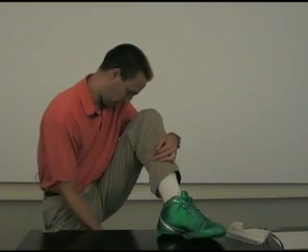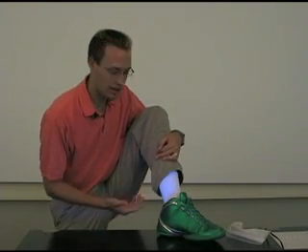Black light on, black light off. Black light on, all right? And so why do my socks glow? Well, that's because detergent companies keep trying to tell you they make white whiter than white.